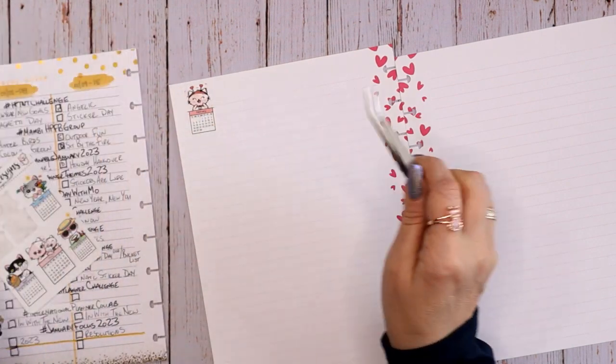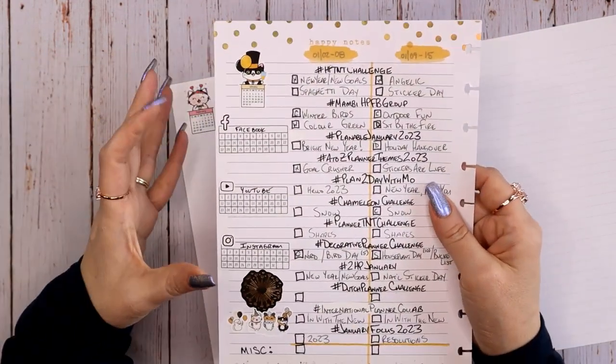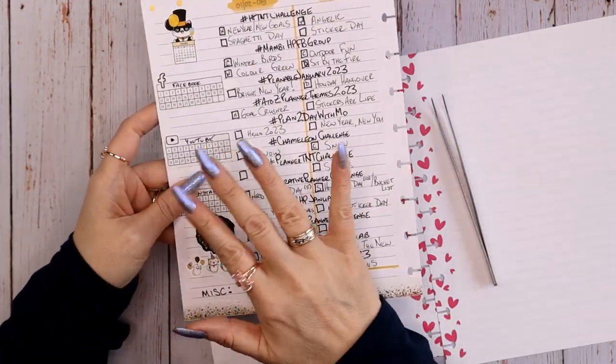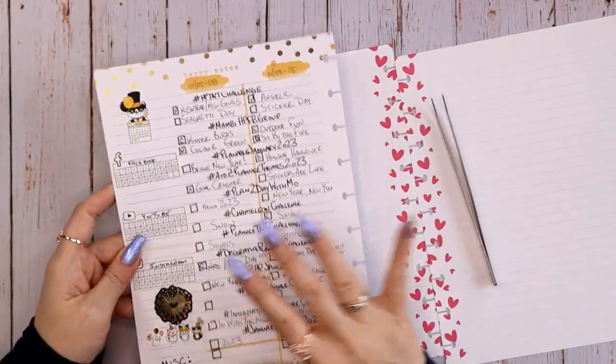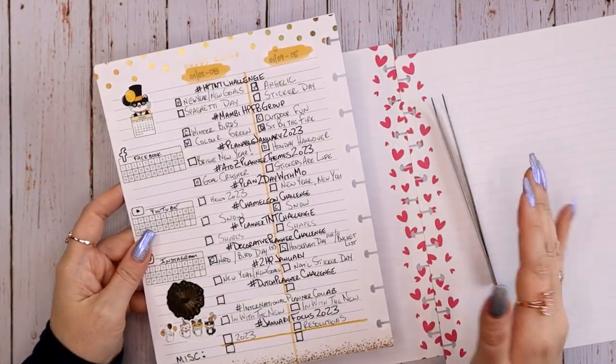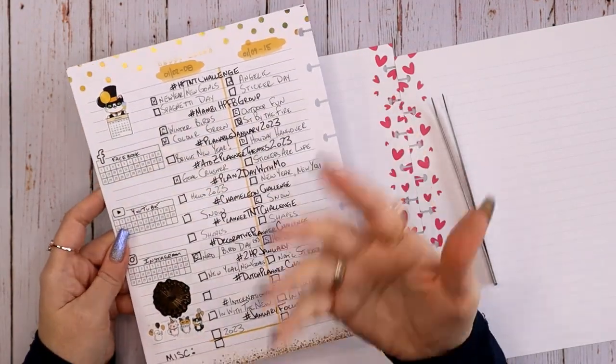The other thing I've decided not to do is add the habit trackers, because way back when I was using a monthly planner, the pages in a monthly planner, to set these 2 pages up, they had 3 habit trackers, and I was like, well, I got to use them.